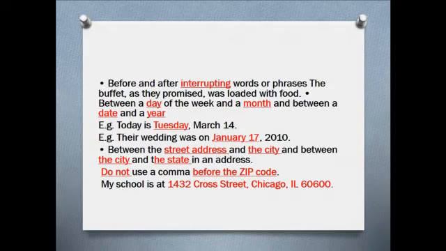Another use is that we can use the comma between a day of the week and the month, and between the date and the year. For example, you can say today is Tuesday, then put a comma because it is after the day. Tuesday is the day of the week. Put a comma, then continue, March 14.